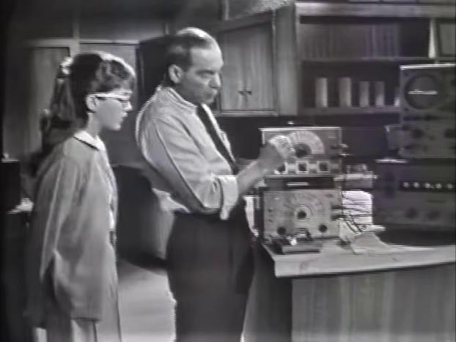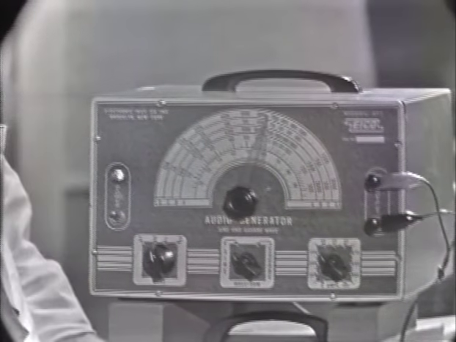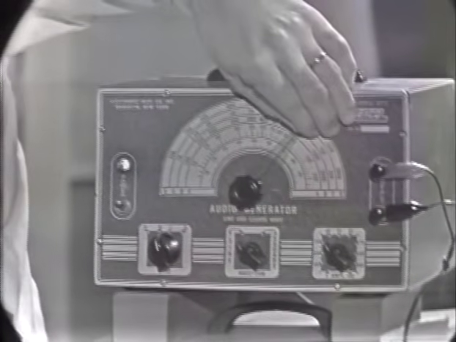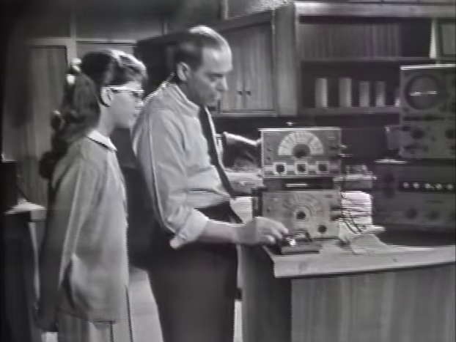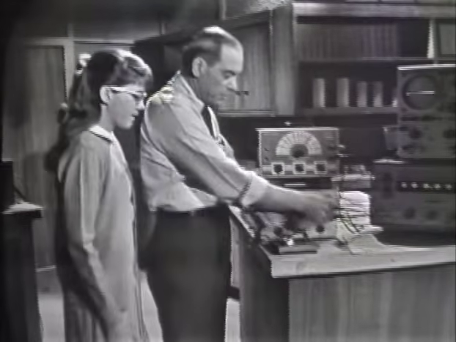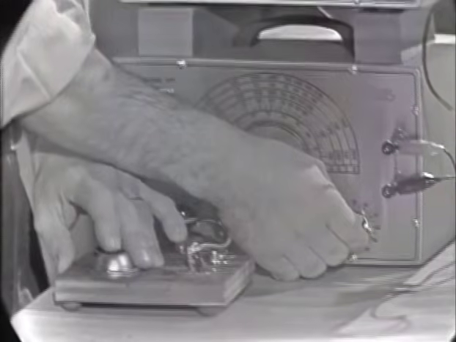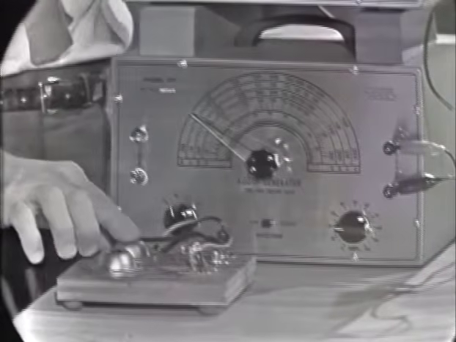Now I'll move this one up to a couple of thousand. How about that? It's pretty high. Okay, now see if you can match the other one. Let me see how it is in terms of loudness. All right. Okay, now here's the one to match.